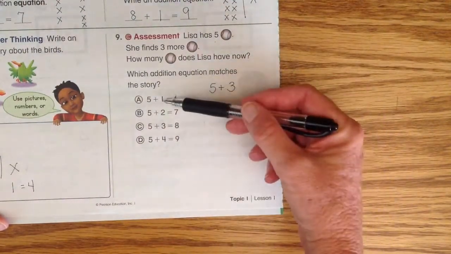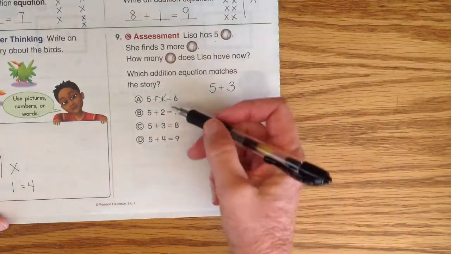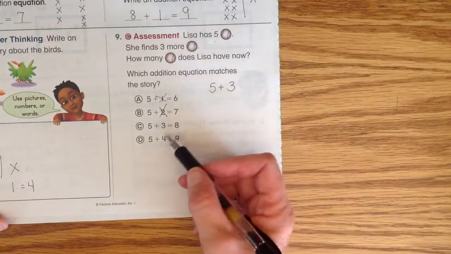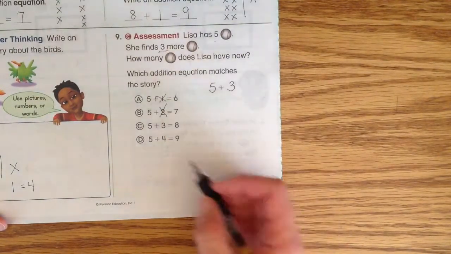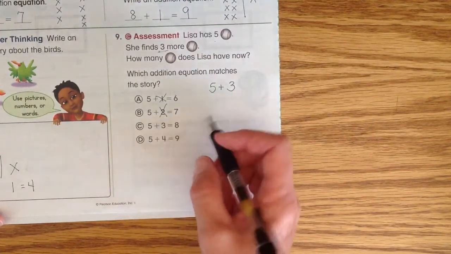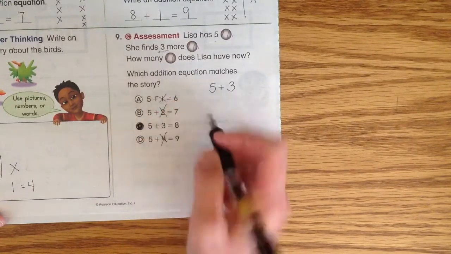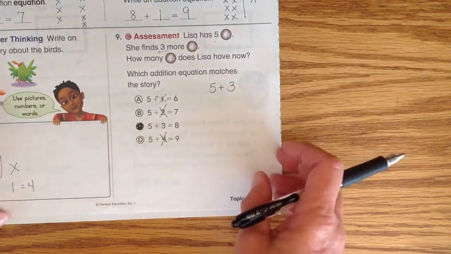It never tells us anything about finding 1 ball, so we can cross that one off. It doesn't say anything about finding 2, so we can cross that one off. It does say something about finding 3, right there. And it doesn't say anything about finding 4. So letter C is the only one that the numbers match the numbers in our story.